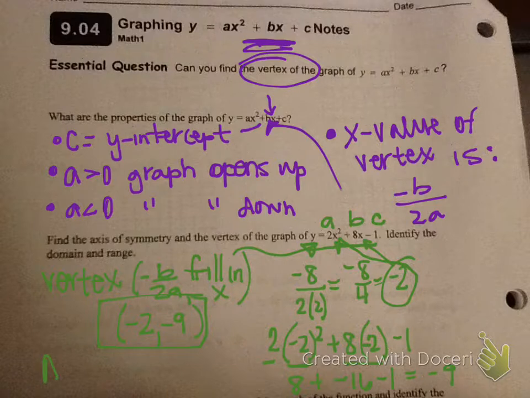The axis of symmetry is just the x coordinate, so negative 2. And then it says to identify the domain and range. So if I were to sketch this, I would say, okay, my y-intercept is at -1.